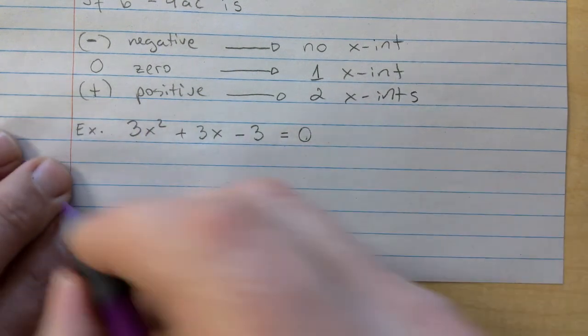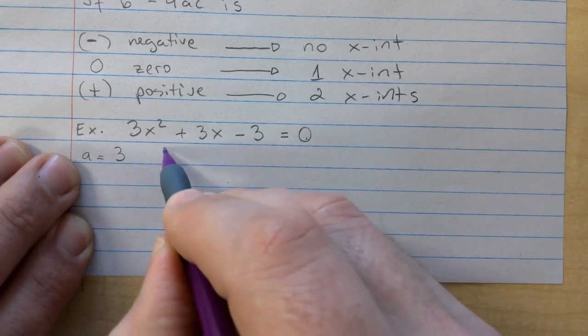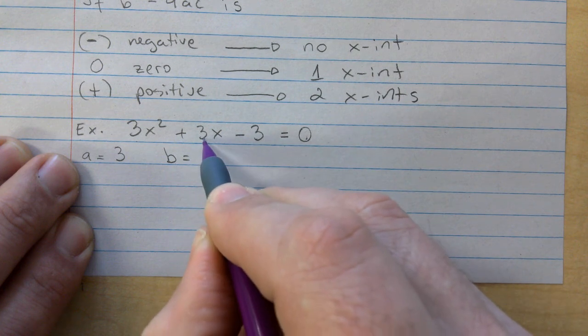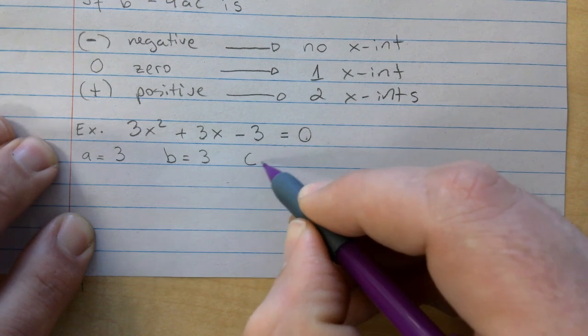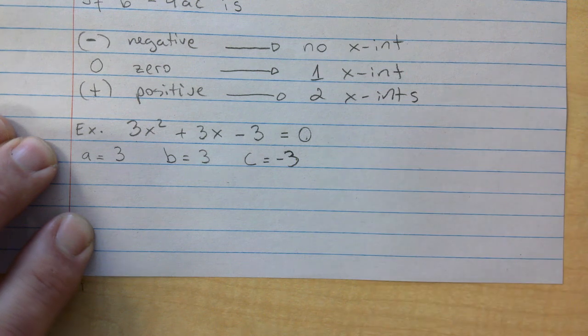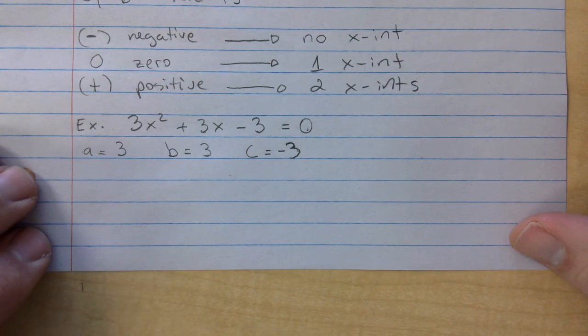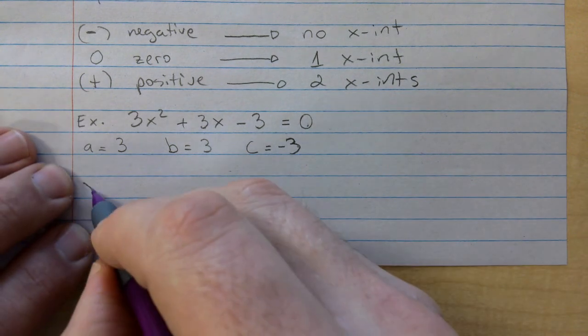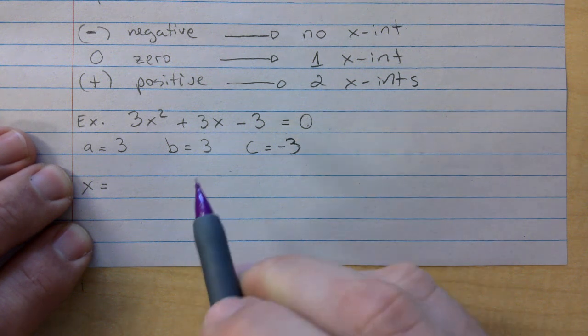Okay, so a in this case is equal to 3, b in this case, and it's positive, right? The sign goes with it. b is equal to 3, and c is equal to negative 3. And now we use our formula to figure out the x-intercepts. You can use your calculator, like graph it and actually find it, but if I ask you to use the quadratic formula, you're going to have to use it.